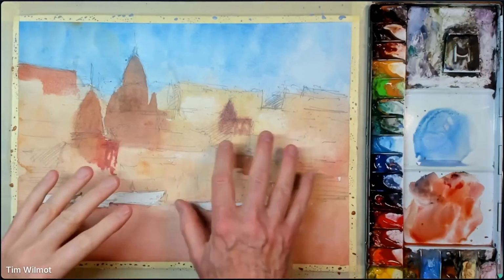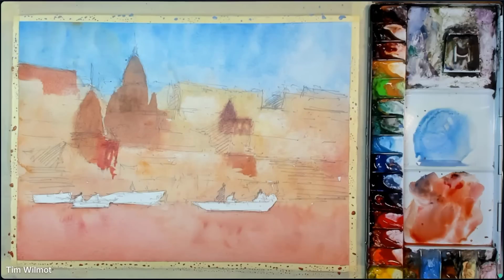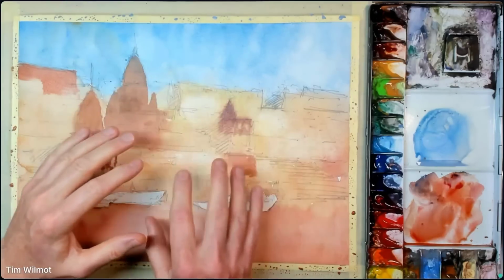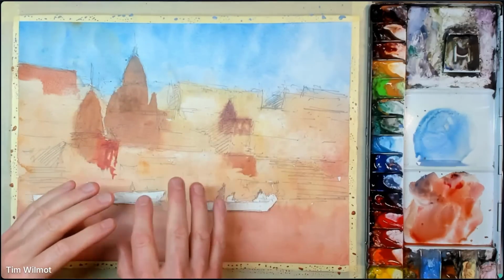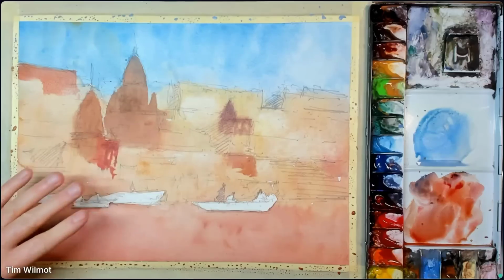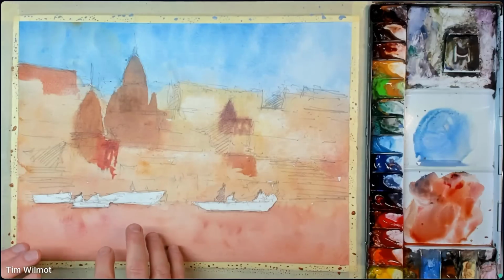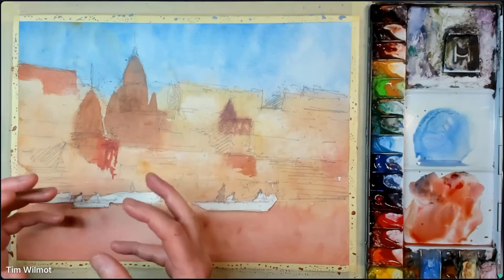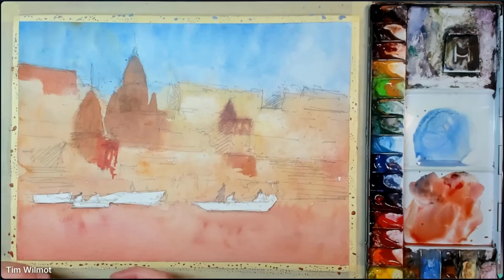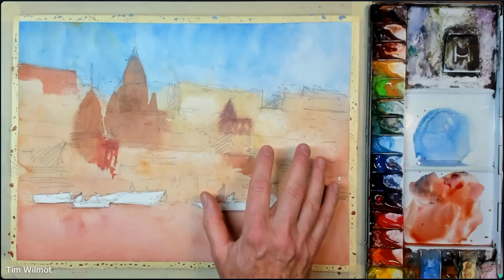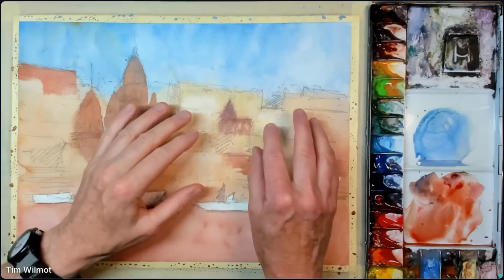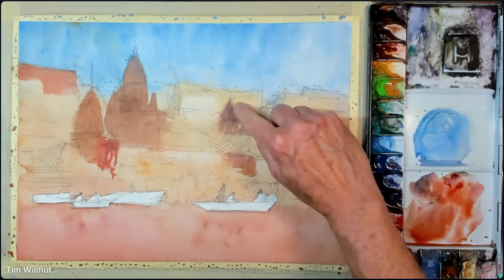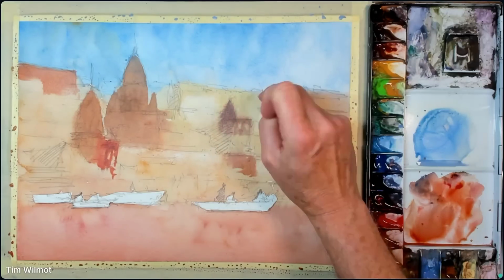We're getting a little bit of variation in the values there. So with a large area like this, we want to make it a little bit more interesting, not so flat and boring. With the shadows, hopefully that will just liven things up a bit and give us a bit more form and interest. But just while the paper's still damp, just gently lifting it off there. Okay, I think that is all right.